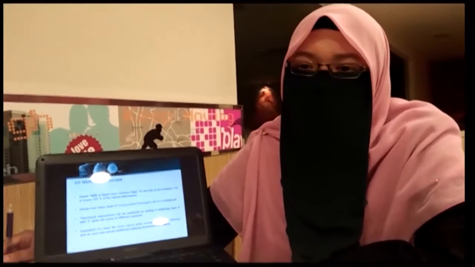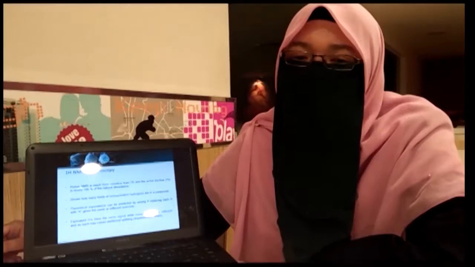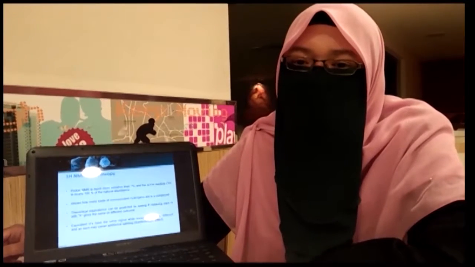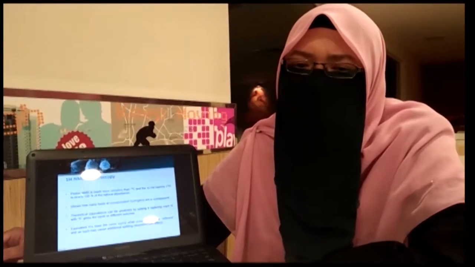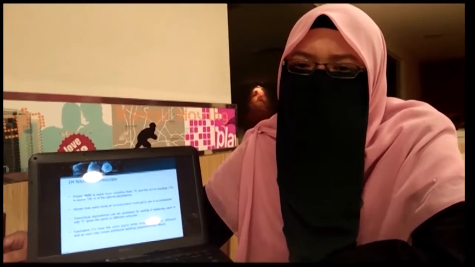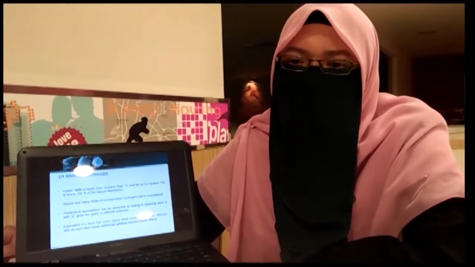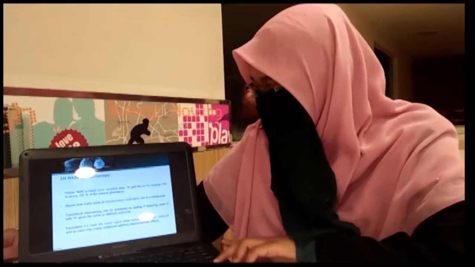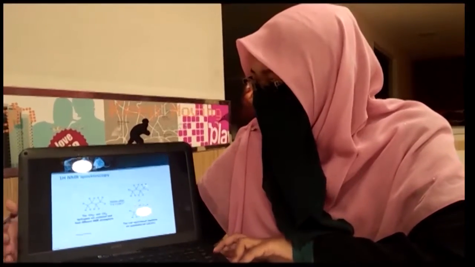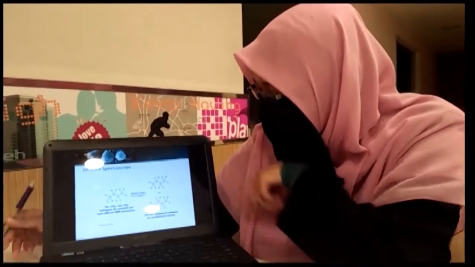Theoretical equivalence can be predicted by seeing if replacing each hydrogen with X gives the same or different outcome. Equivalent H have the same signal while non-equivalent ones are different, and as such may cause additional splitting and anisotropic effects.